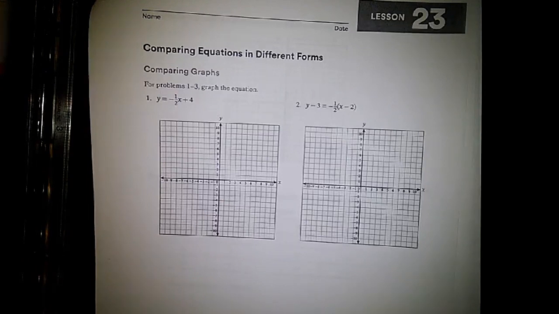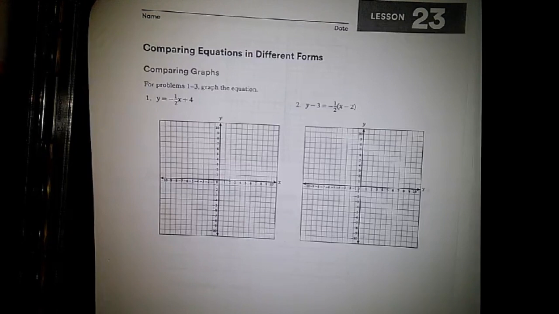Okay, can somebody go to the recap of lesson 23 for me real quick? The recap. And read to me what the recap says about today we will, or what we learned. Read it louder, please. In this lesson, we determined whether equations in different forms represent the same line.